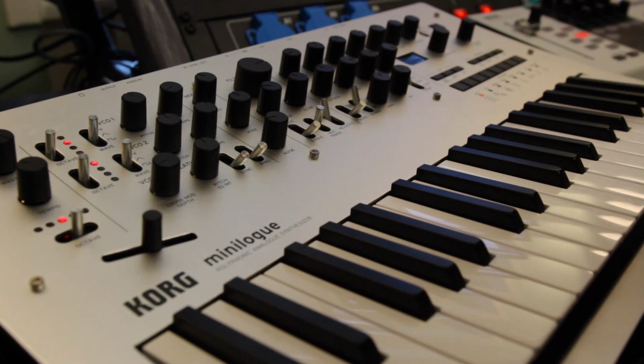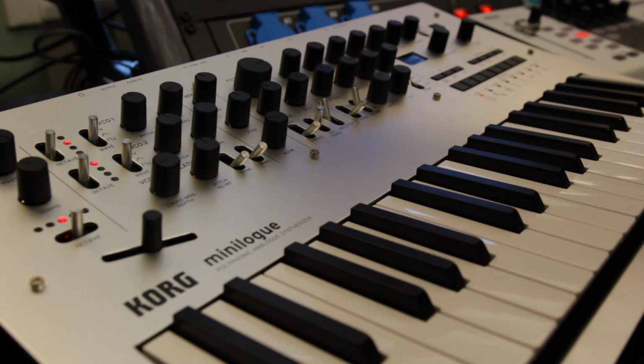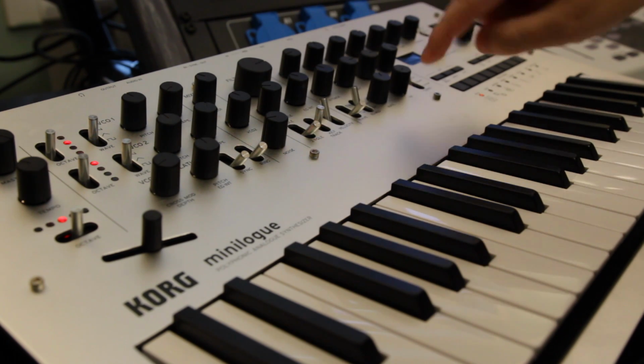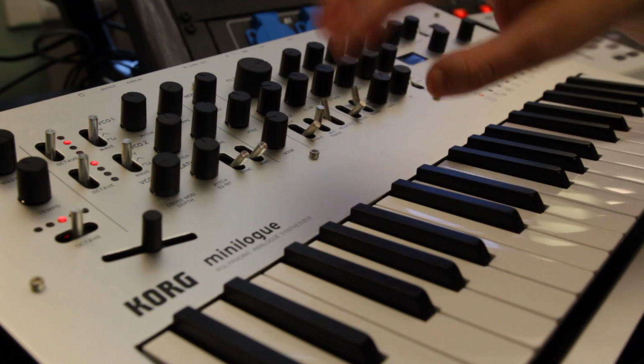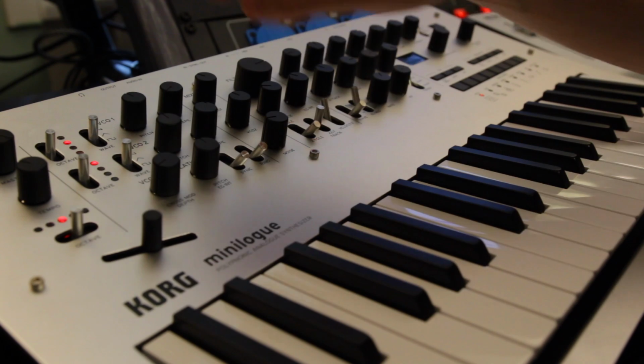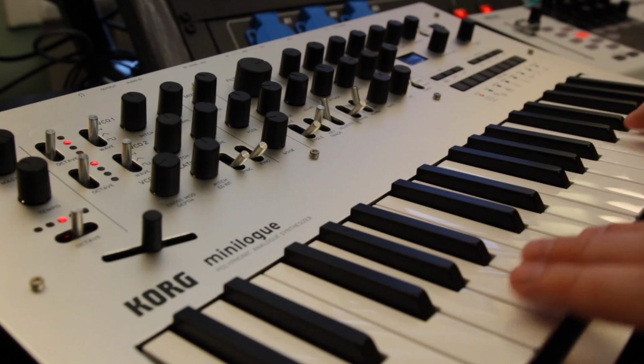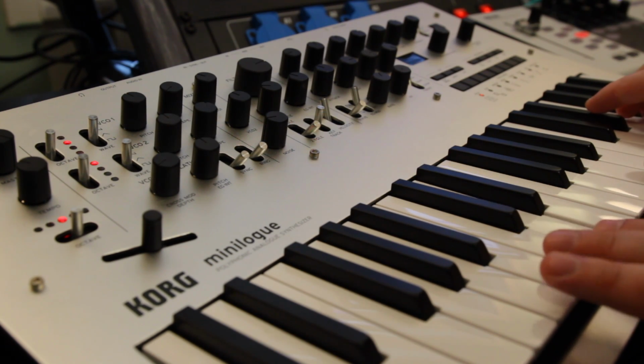So we have used the filter section, we have used the amp EG, the LFO a bit here, we've used the delay, we have used the mixer section and the VCOs and the modulation here to create what I think is a pretty epic and living sound.